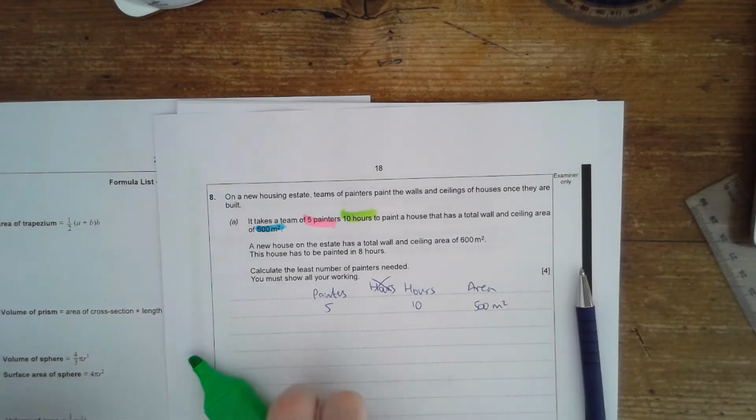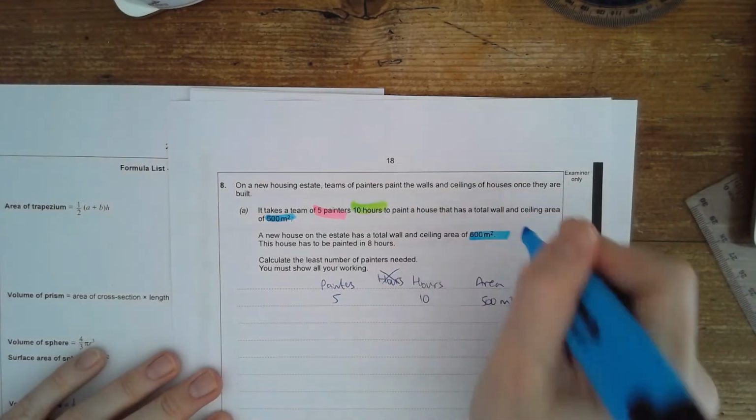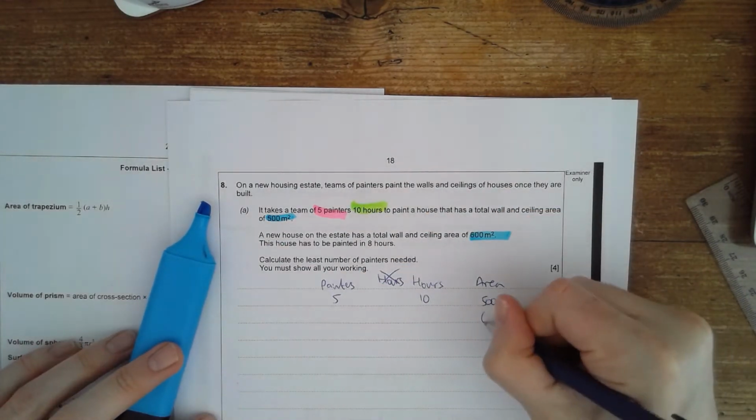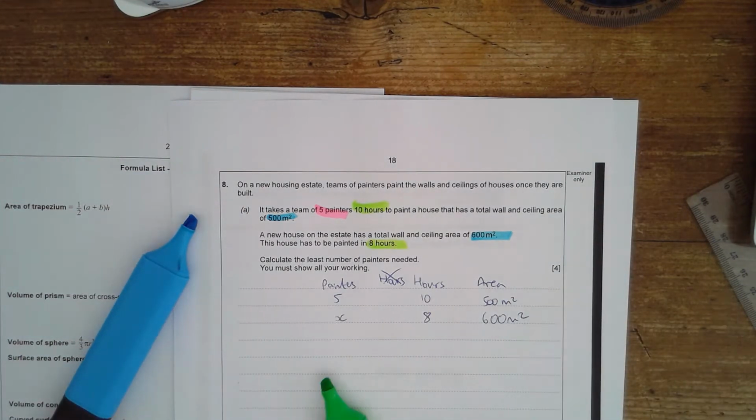Now what I'm going to do is pick out what I've been given in the information below, which is 600 metres squared. So that's going to go here. I'm also told the number of hours. My method is you look at where you know both of them.